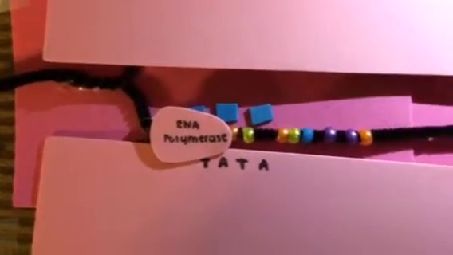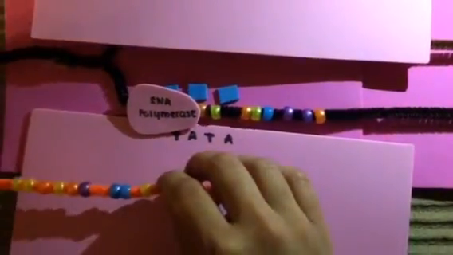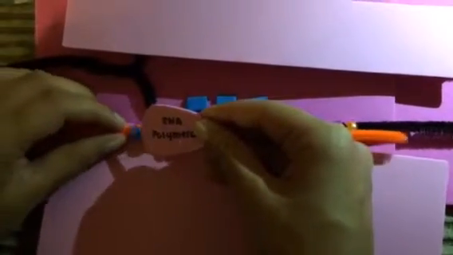Additional transcription factors bind to the DNA along with RNA polymerase II, forming the transcription initiation complex. RNA polymerase II then unwinds the DNA double helix, and RNA synthesis begins at the start point on the template strand.